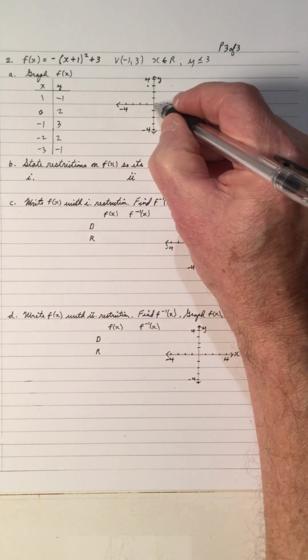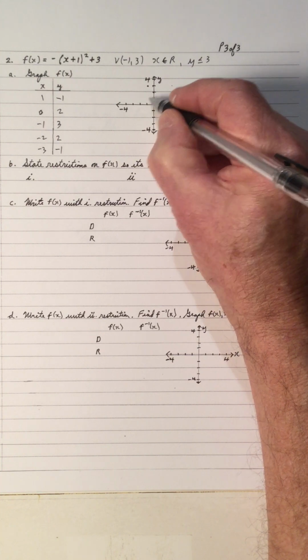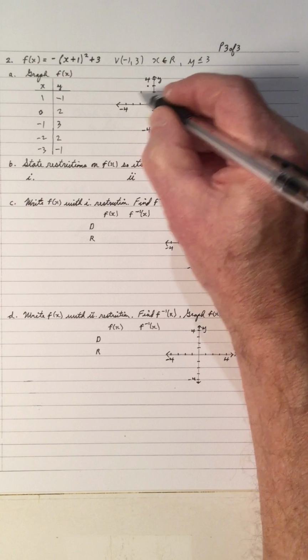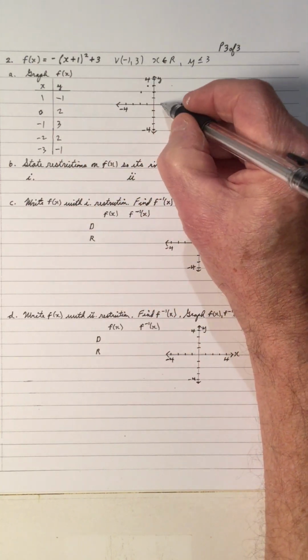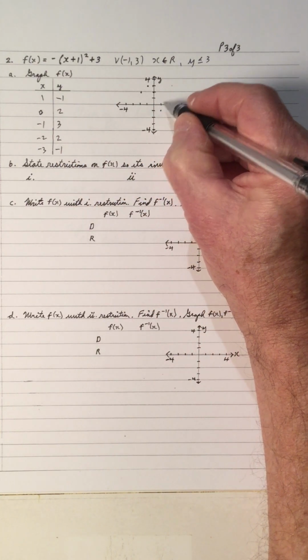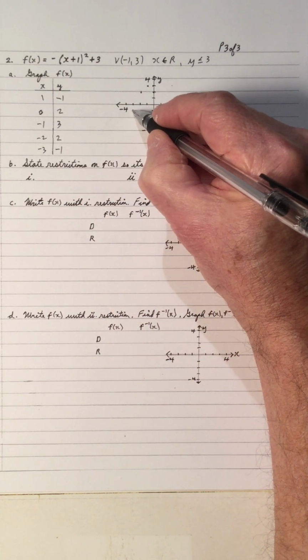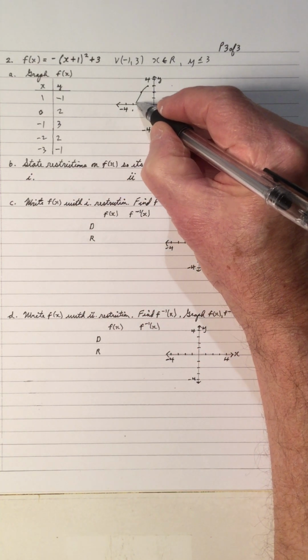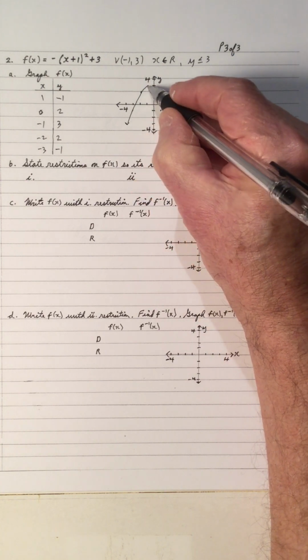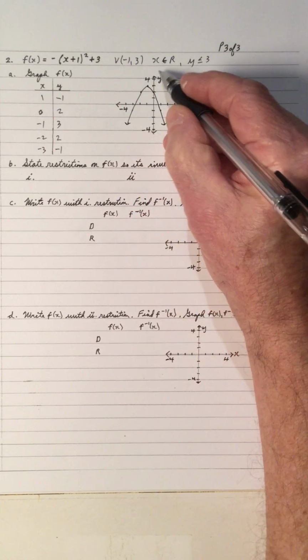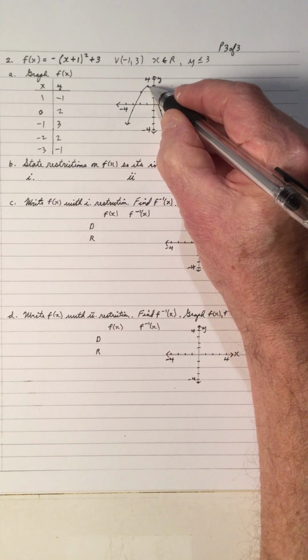And 0 gives me a 2. That means negative 2 gives me a 2 on the left and right. And 1 gives me a negative 1. And a negative 3 gives me a negative 1. So here's the parabola going downward from the vertex. So it's going down from the vertex of negative 1, 3.